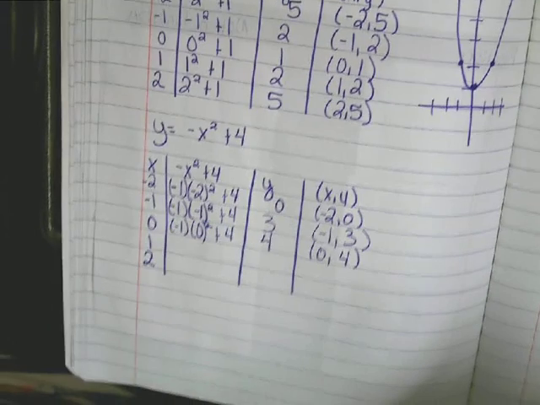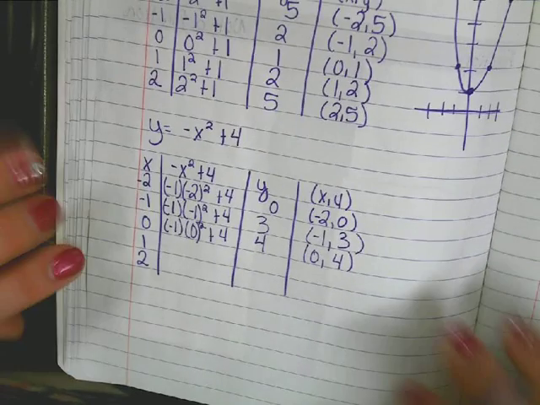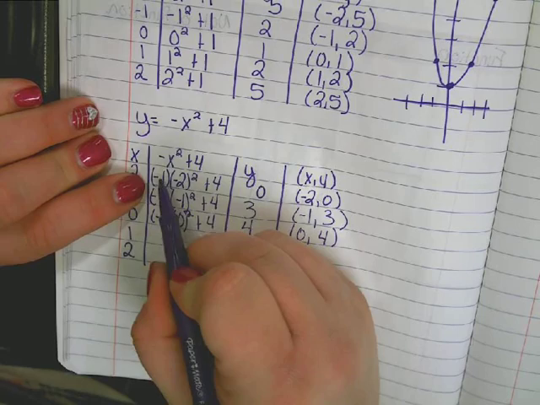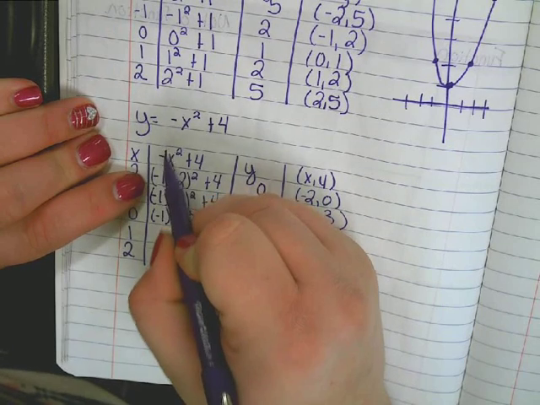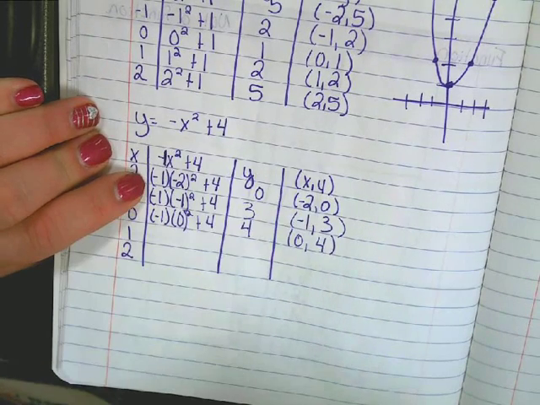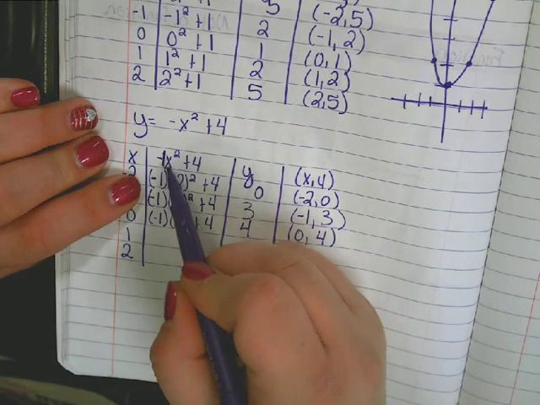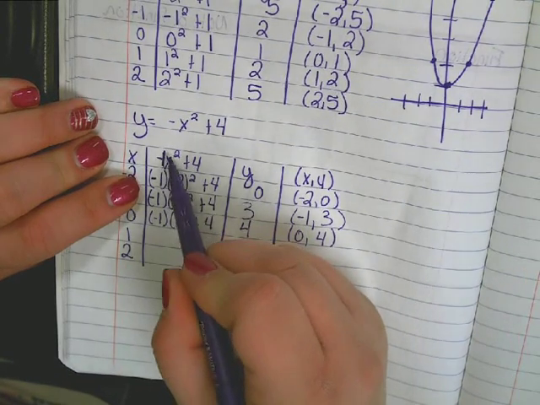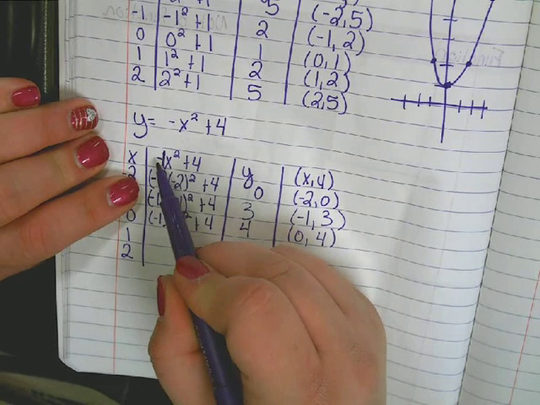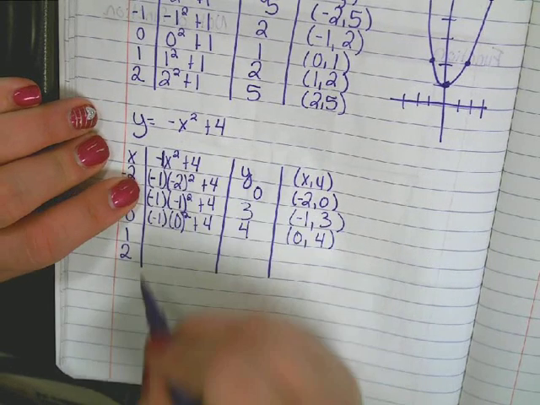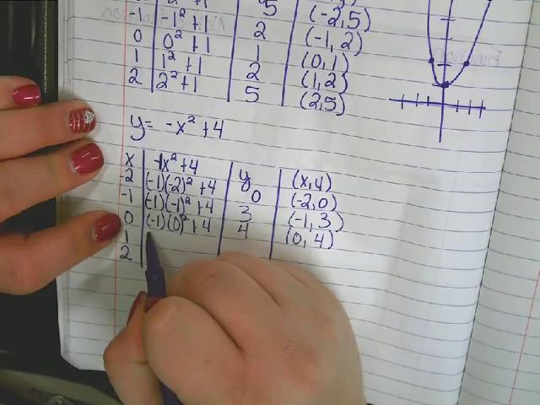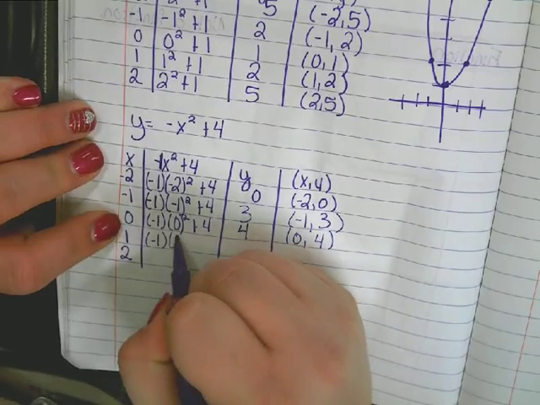Okay, so remember this negative 1 is coming from when there's no number in front of my x. So the first step, order of operations, I have to do exponents before I multiply. So for positive 1, I've got negative 1 times 1 squared plus 4.